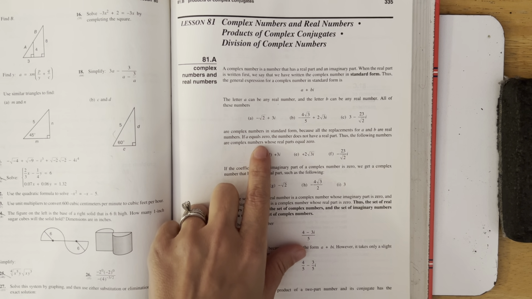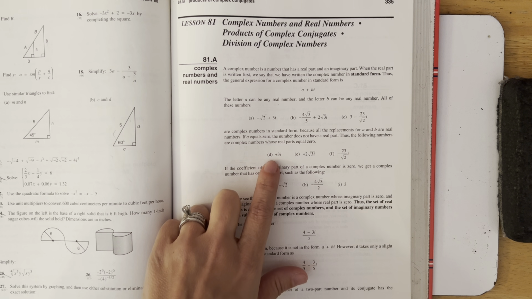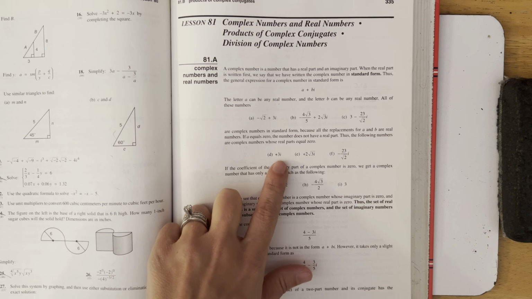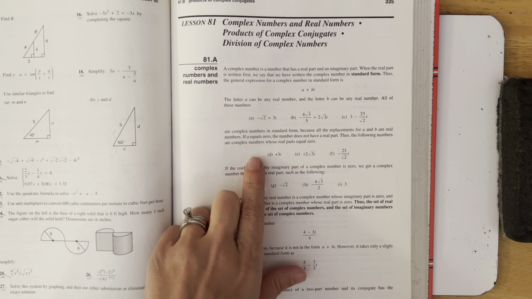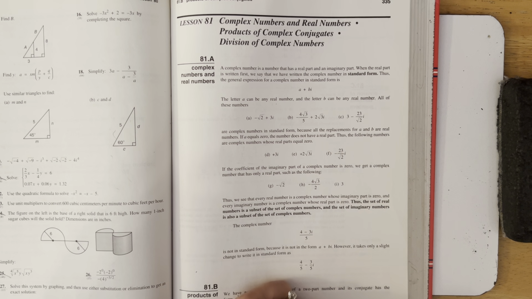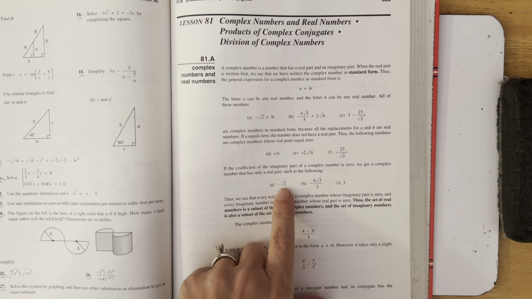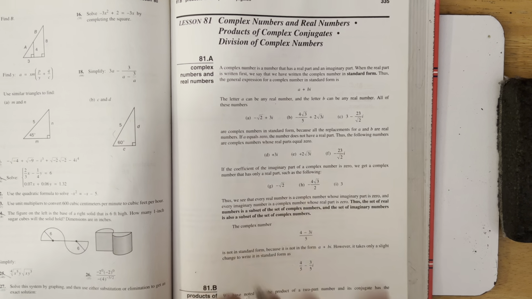If a equals 0, the number does not have a real part. Thus, the following numbers are complex numbers whose real parts equal 0. So 3i means that the real part is 0 or doesn't have a real part. Same for all these. If the coefficient of the imaginary part of a complex number is 0, we get a complex number that has only a real part. So negative square root of 2, okay, it doesn't have an imaginary part.